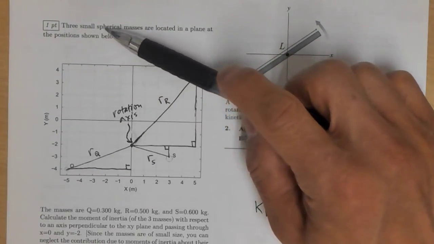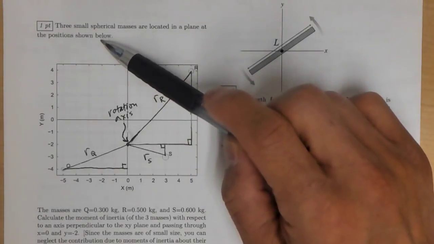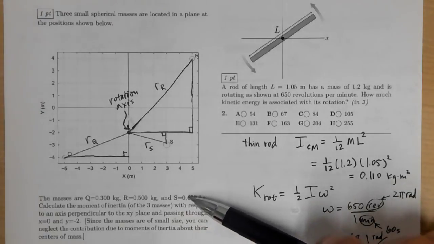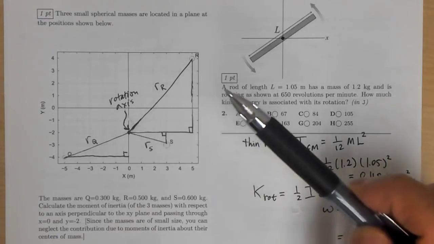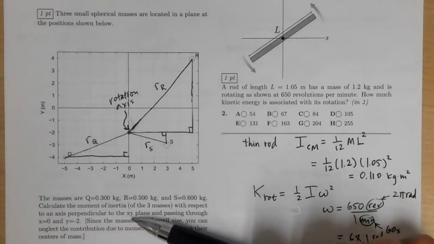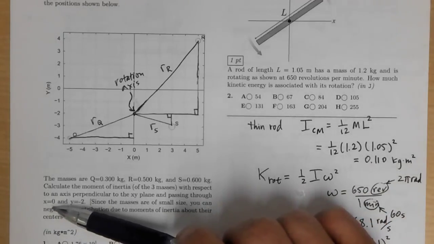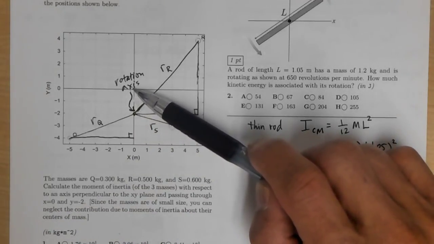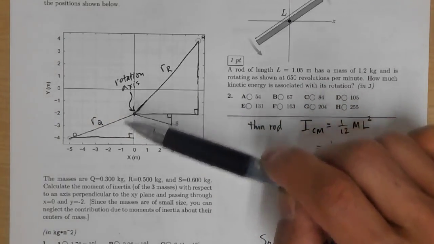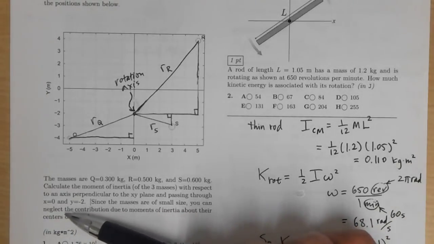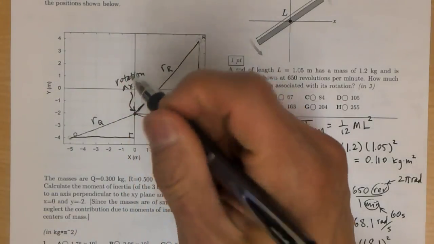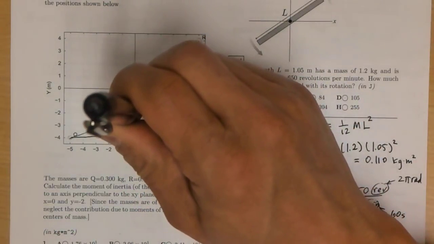Okay, we have 3 spherical masses located in a plane at the positions shown below. 0.3 kilograms for Q, 0.5 for R, 0.6 for S, and we want to know the moment of inertia of the 3 masses with respect to an axis perpendicular to the xy plane and passing through x equals 0, y equals minus 2. So x equals 0 is this line here, minus 2 is this line here, so that's this point. Since the masses are of a small size, you can neglect the contribution due to moments of inertia about their centers of mass. Okay, so we want the moment of inertia about this rotation axis.